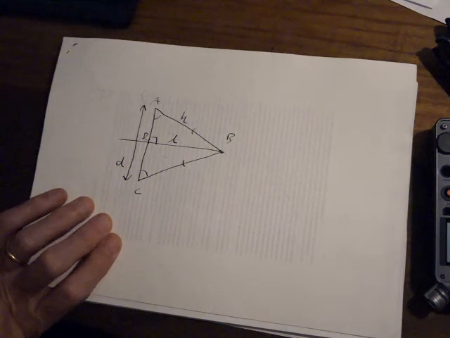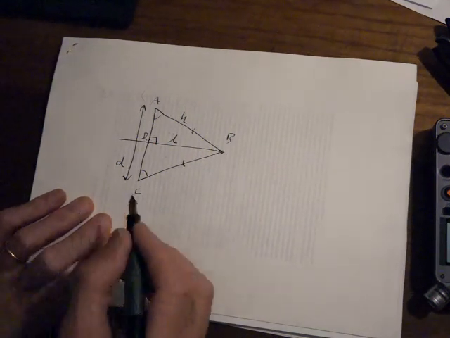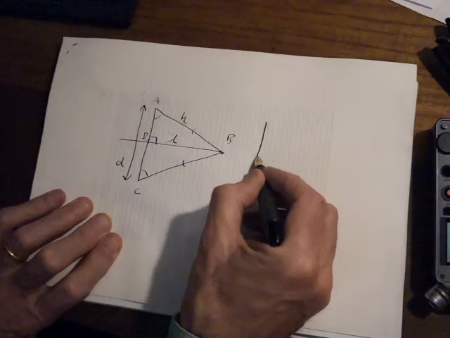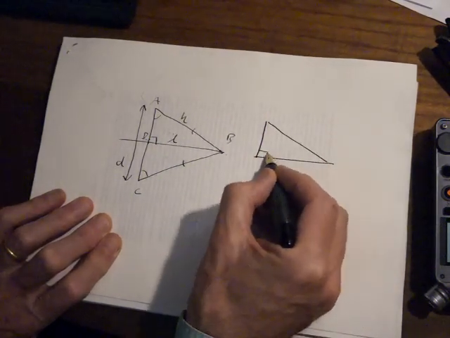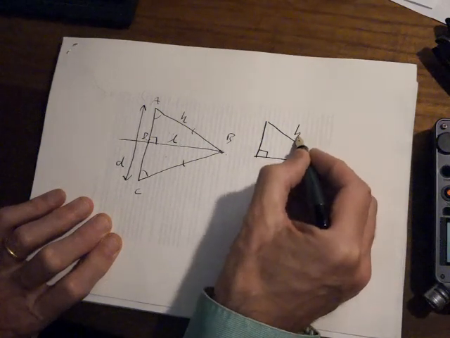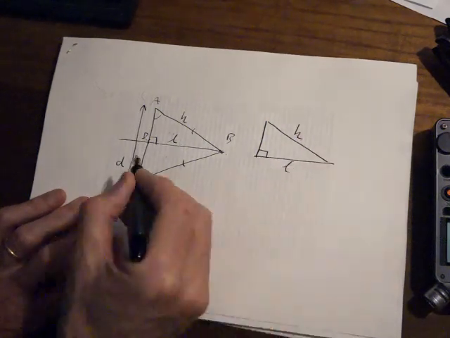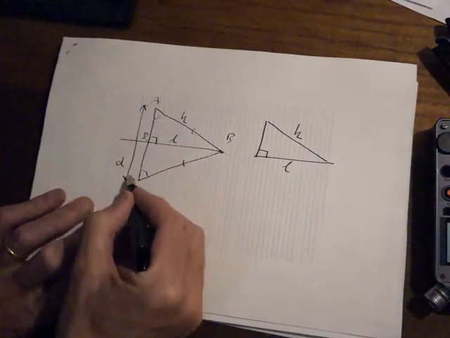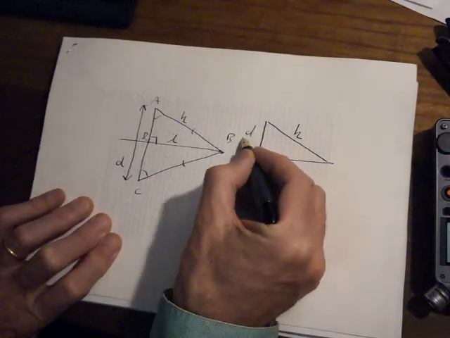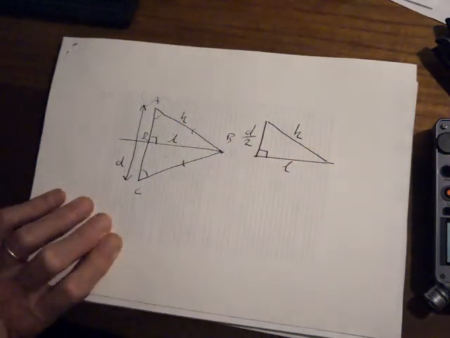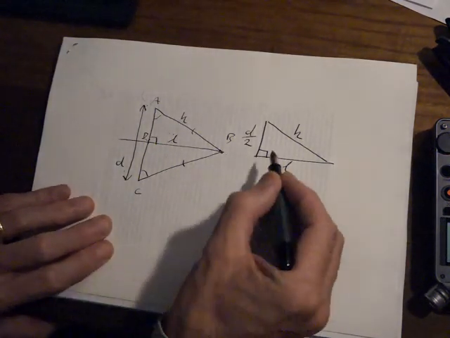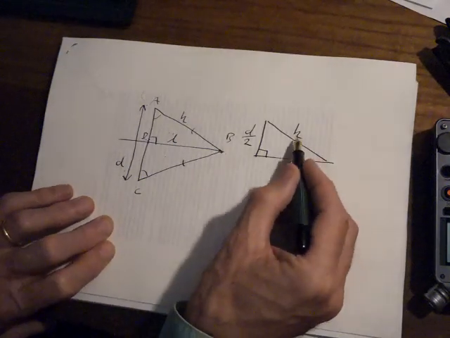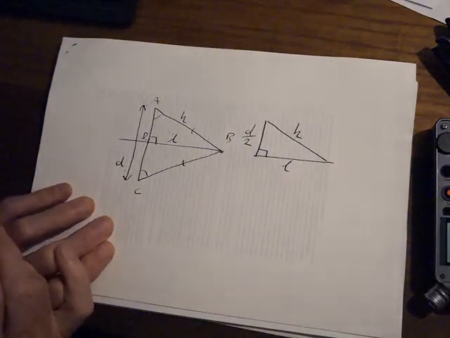But now we're applying Pythagoras' theorem to a triangle. If I take one of these triangles out and have a look at it, our triangle is now, well, there's H and there's L, but this whole thing here is D, so this is only D over 2. And now we have to apply Pythagoras' theorem to that triangle with an H, an L, and a D over 2 in it.